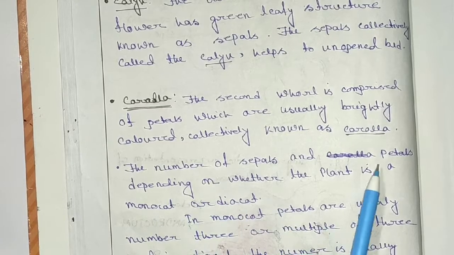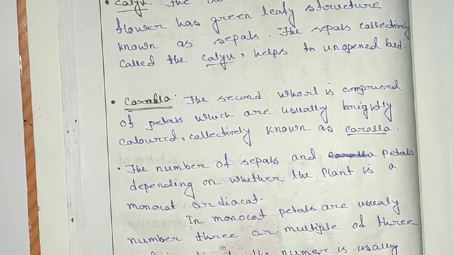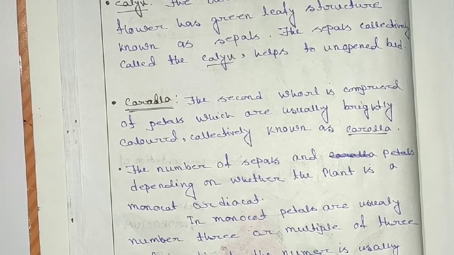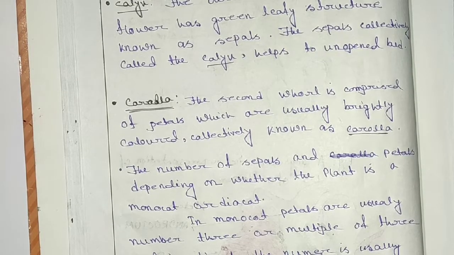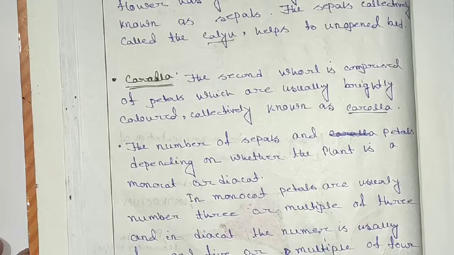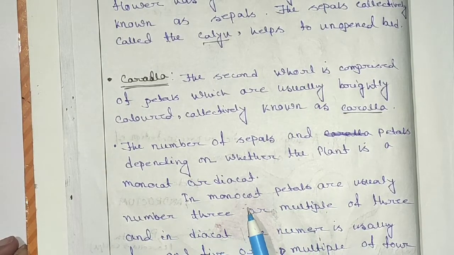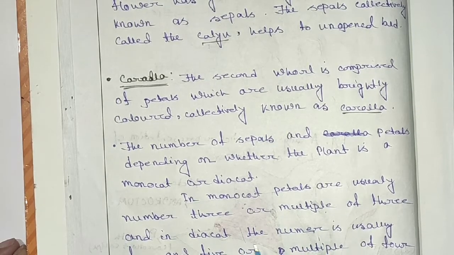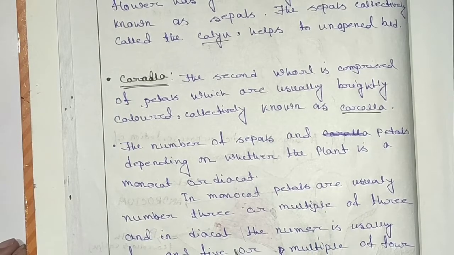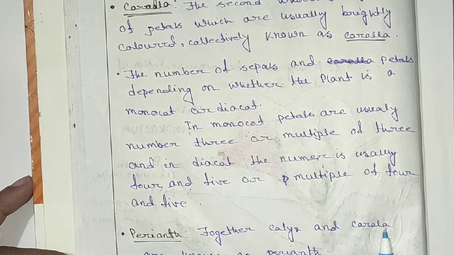The number of sepals and petals depends on whether the plant is a monocot or dicot. That means the number of sepals or petals present in a plant depends on whether the plant is a monocot or a dicot. In monocots, petals are usually 3 or multiples of 3, and in dicots the number is usually 4 or 5, or multiples of 4 or 5. And what is perianth? Together calyx and corolla are known as perianth.